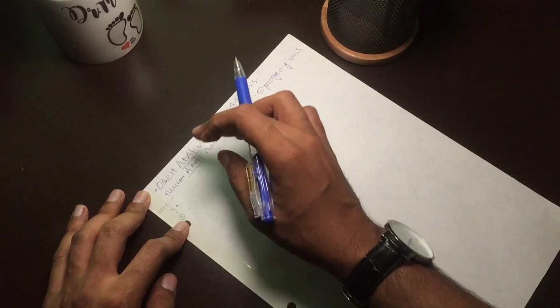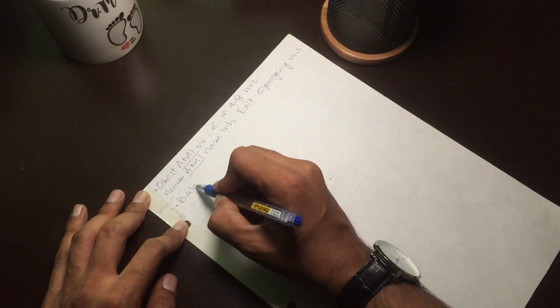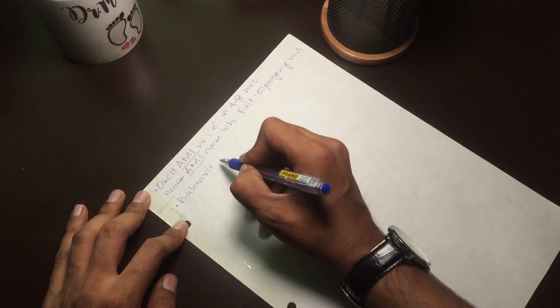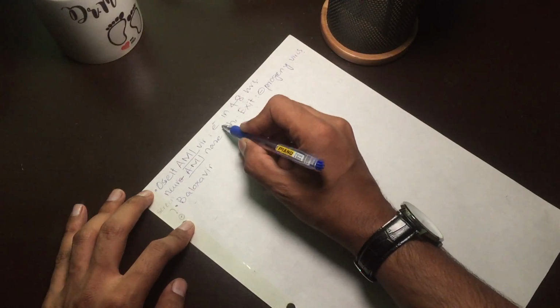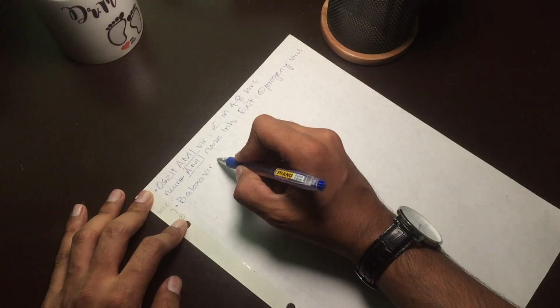Like Oseltamivir, there is a new medication known as Baloxavir, and Baloxavir is also given within 48 hours, but Baloxavir acts differently.